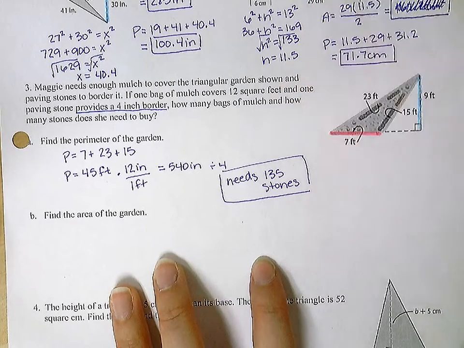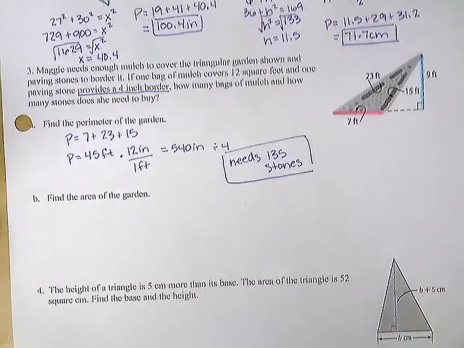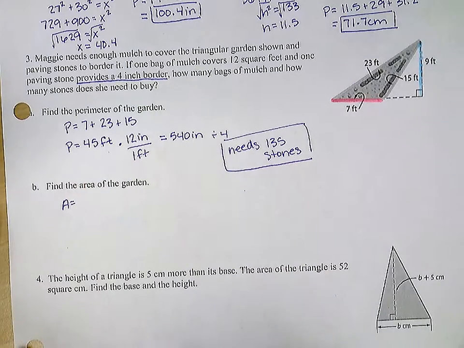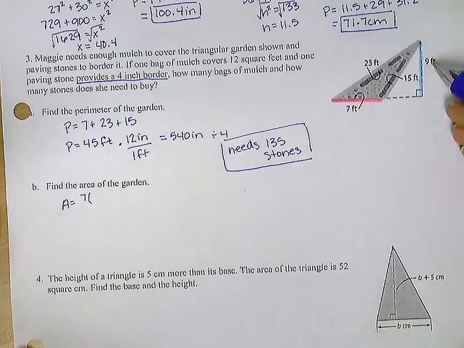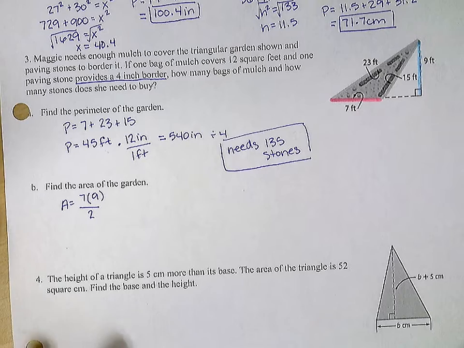That's going to be 7 feet. So to find the area of our garden then, we're going to take our base of 7 times our height of 9, divided by 2.